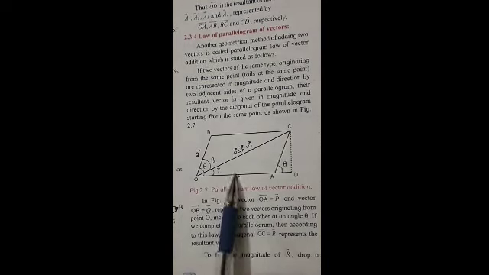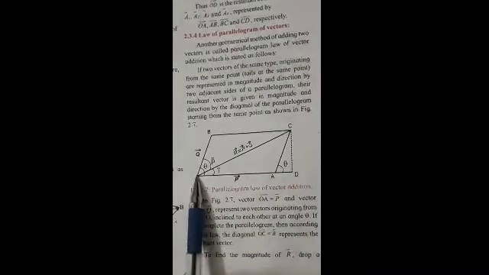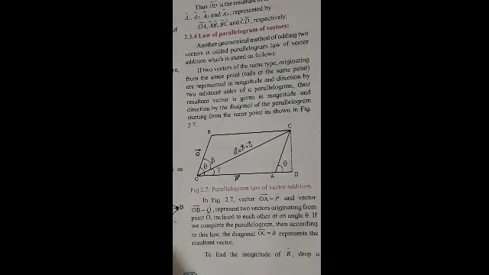First, you have to draw the diagram. This is the parallelogram, with two parallel sides OA and BC, and here OB and AC. And this is the diagonal, that is OC. This is the resultant. Then how can we state this law of parallelogram?